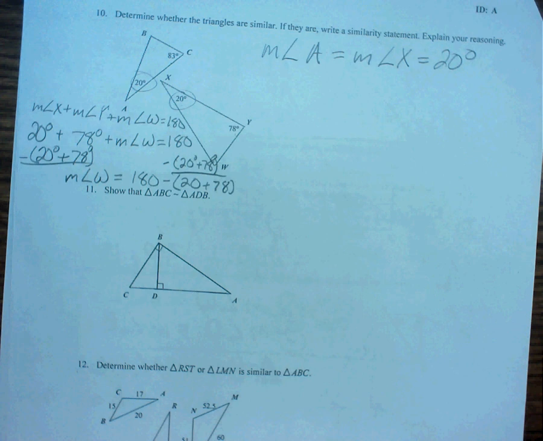Yes? What did you do with your paper? Oh, well, come get one. Next time, try to get this taken care of before. I didn't know. Okay, hurry up.